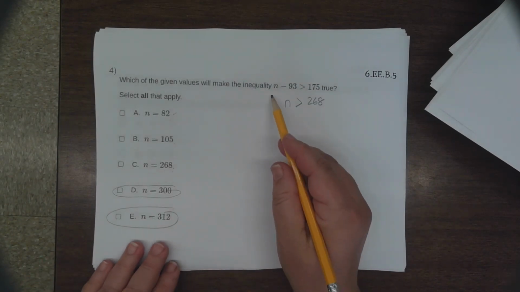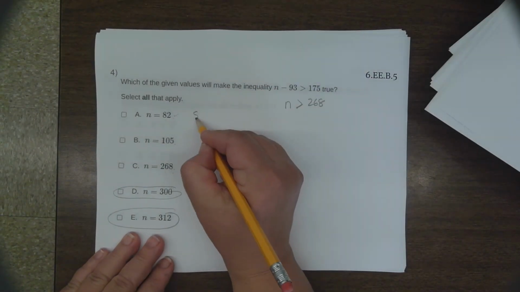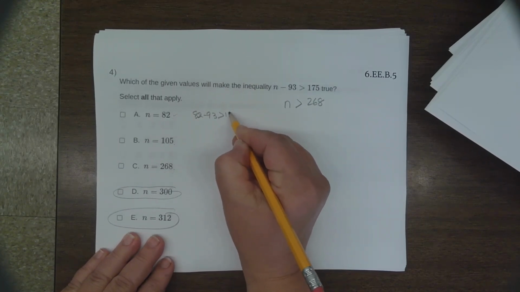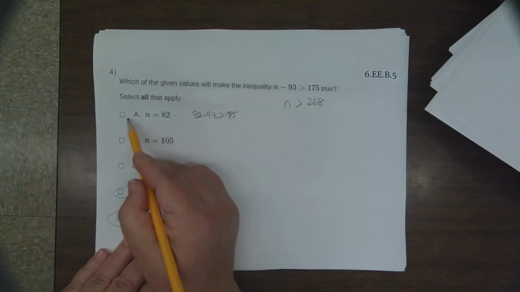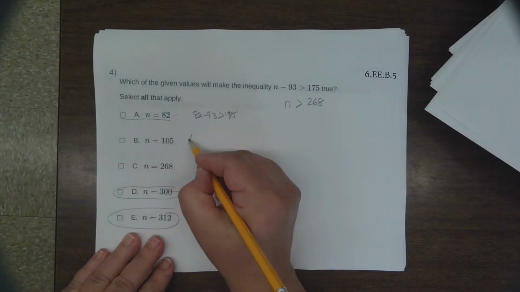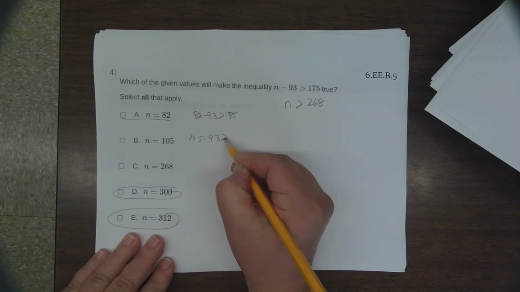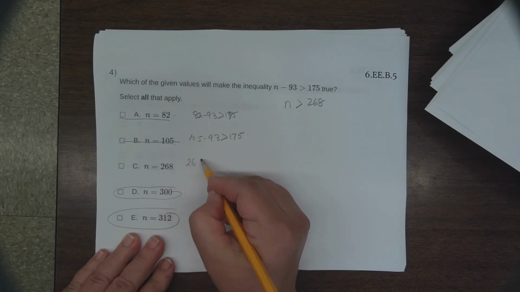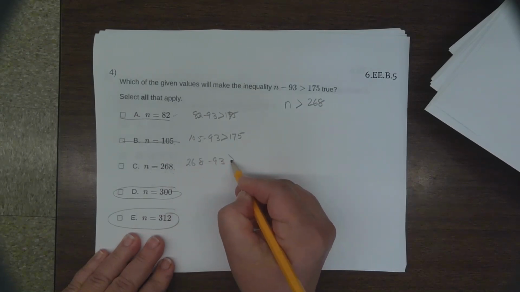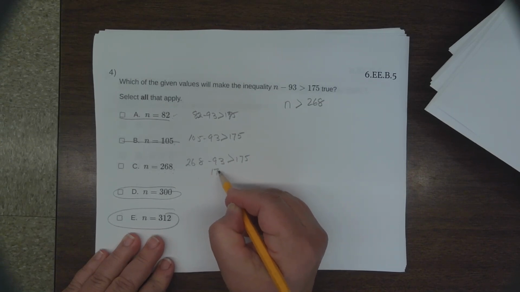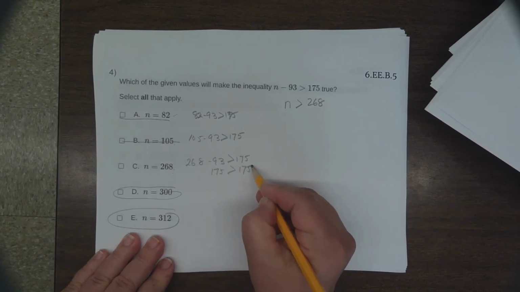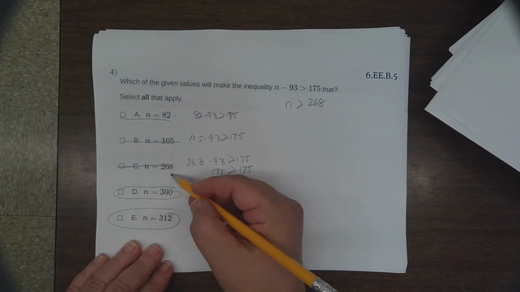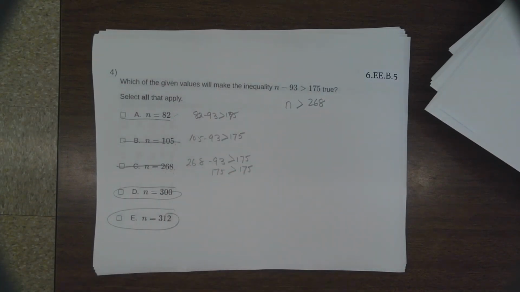The other way of doing it is, again, substituting in. Does 82 minus 93, is that greater than 175? No, we already know that's going to be a negative number. Is 105 minus 93 greater than 175? No, because I'm subtracting out. Is 268 minus 93 greater than 175? We said that that equals 175, so 175 cannot be greater than 175. Anything greater than that 268 will be that answer.